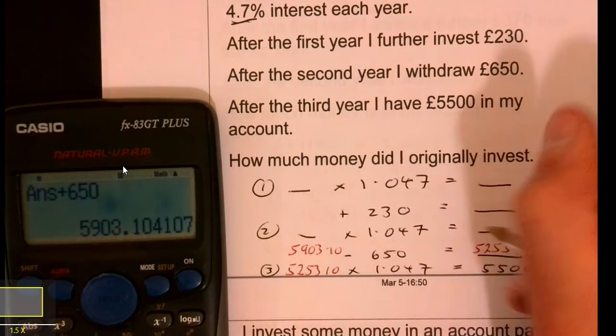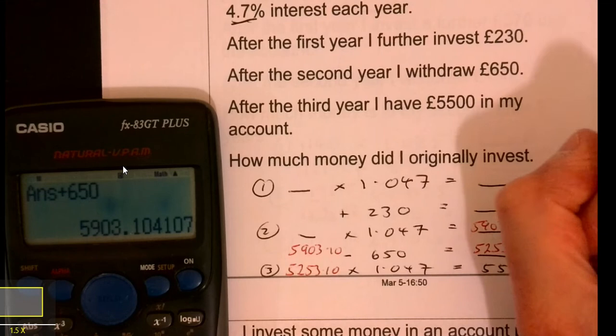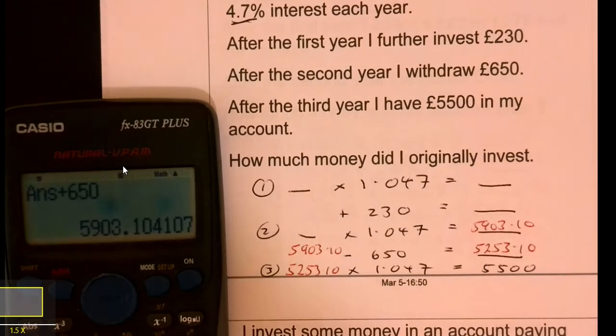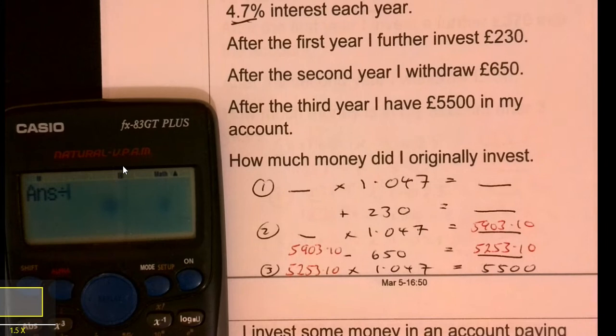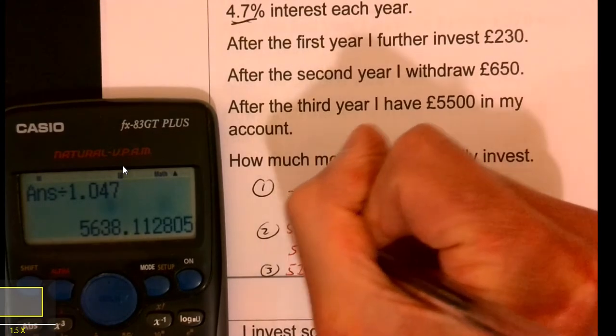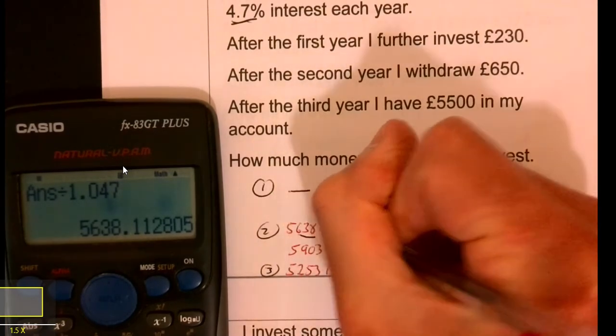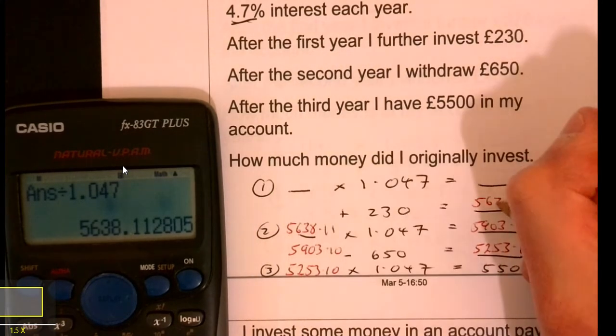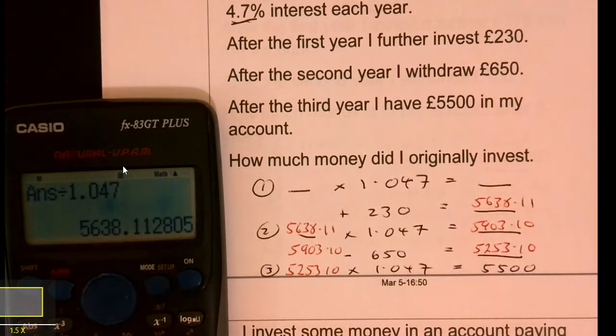I'm having a little scan and thinking, that does make sense, doesn't it? 1.047. You're not always going to pick up if you make a mistake, but I've got more chance of seeing that if we're actually thinking as we go.